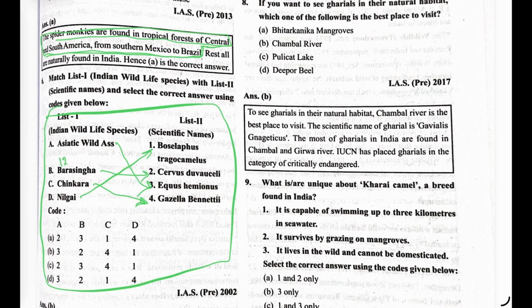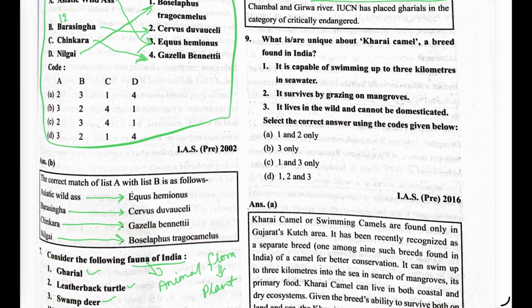If you want to see gharial in their natural habitat, which one of the following is the best place to visit? This is a very good question. And what is Chambal River? Gharial, Chambal, the area of dacoits. Chambal River is the best place to see gharial. Most gharial in India are found in the Chambal and Girwa rivers. Gharial is in the category of critically endangered.